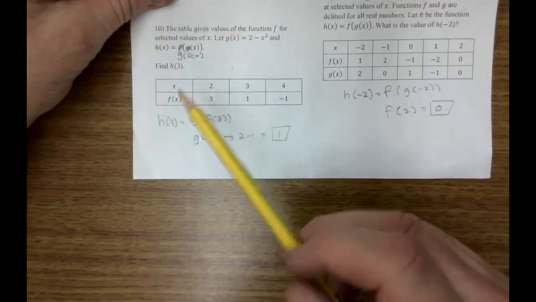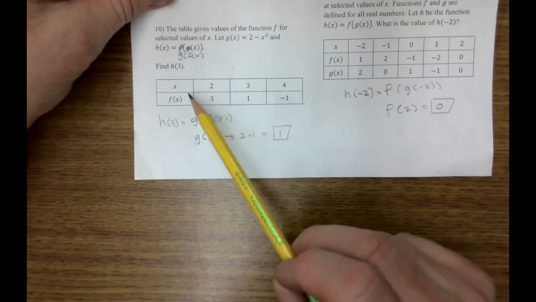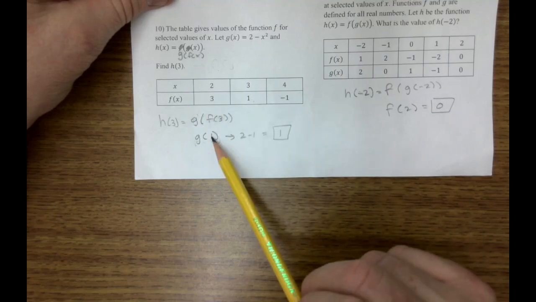On number 10, you find the f function, which is 3. F of 3 is 1, and then you take your 1, put it into the g function.